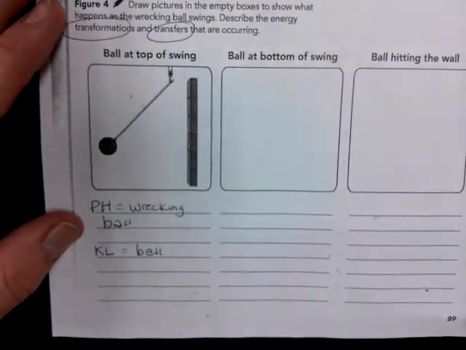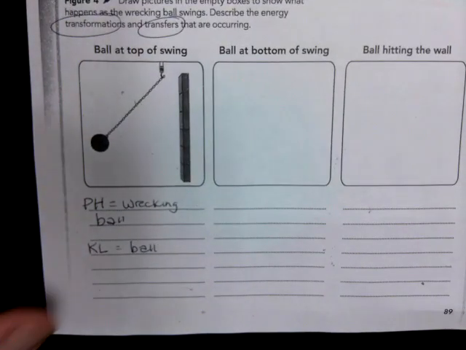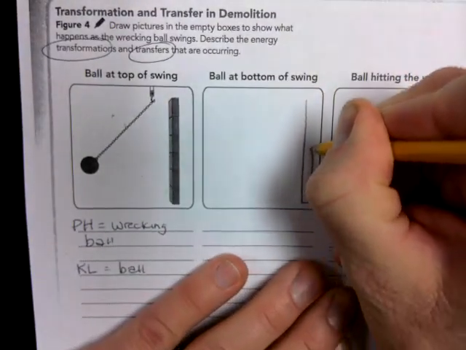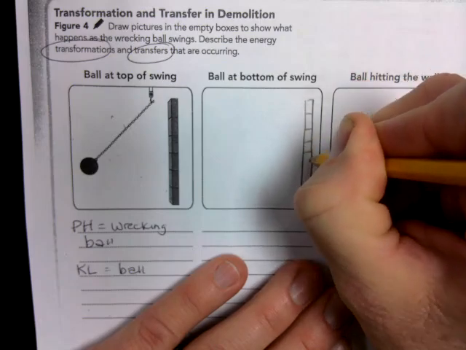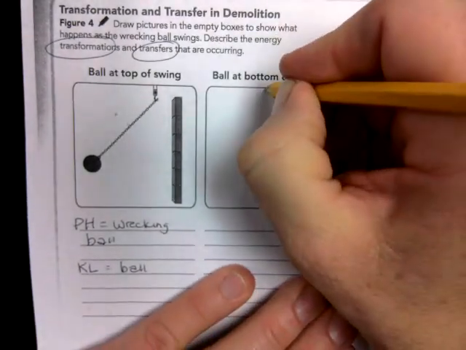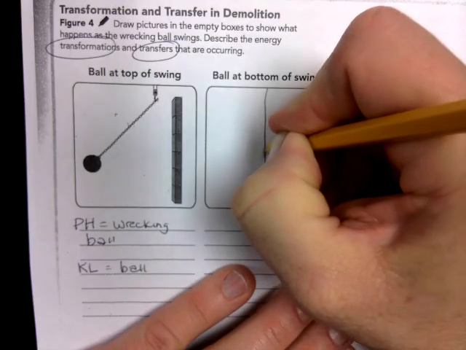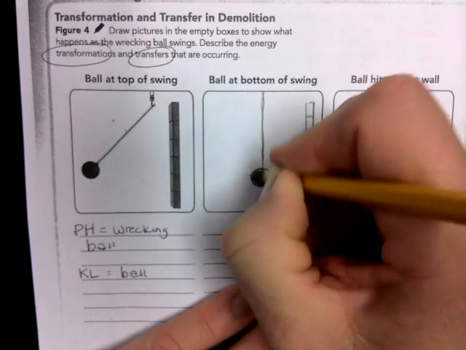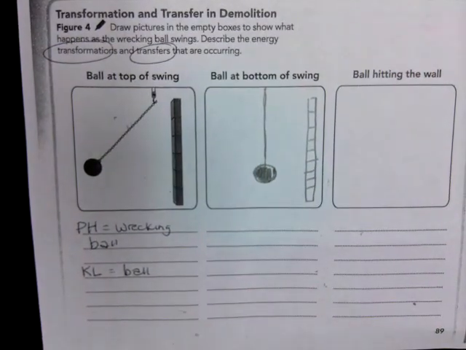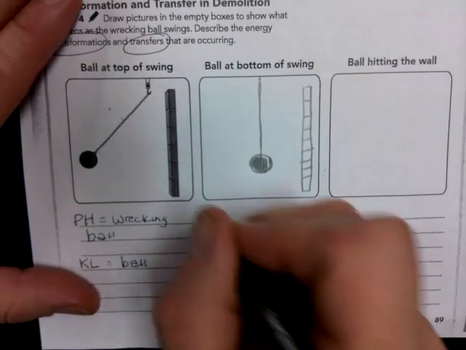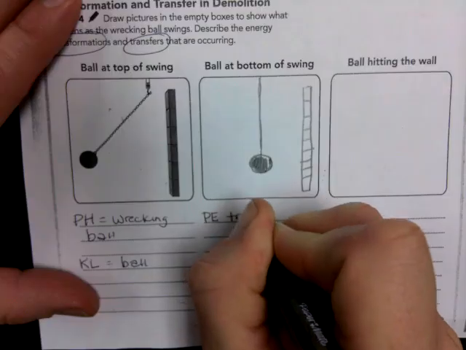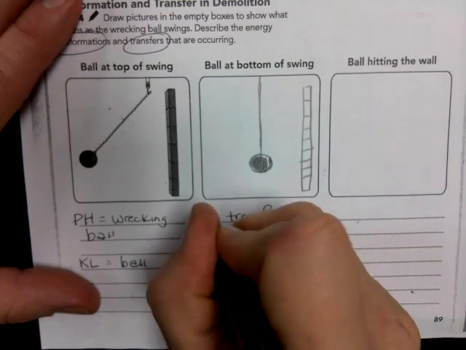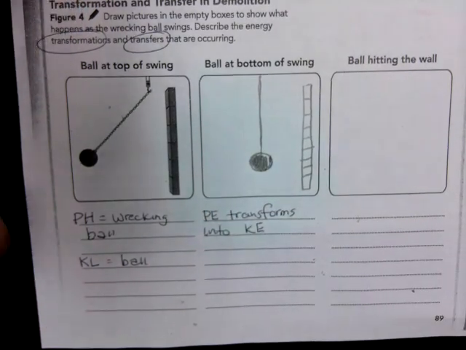Then the ball at the bottom of the swing, and we're going to draw this real quick, so pick up a pencil. If you can imagine the ball at the bottom of the swing, you're going to imagine that the brick wall is like this, and you can go ahead and just draw that real quick. It doesn't need to be a perfect drawing. Yes, and here is my ball. Please excuse my horrible drawing. And you should be drawing this as well. Okay, shade that in real quick. And here's what I need you to know: potential energy transforms or changes into kinetic energy. And you know that because we've talked about it with the skate park. Same thing.